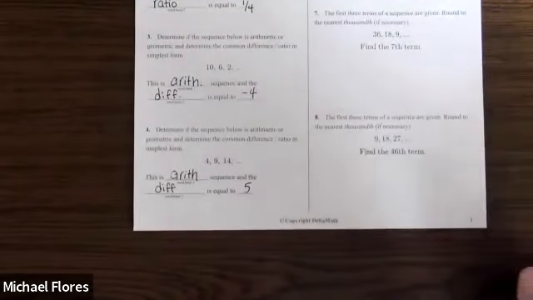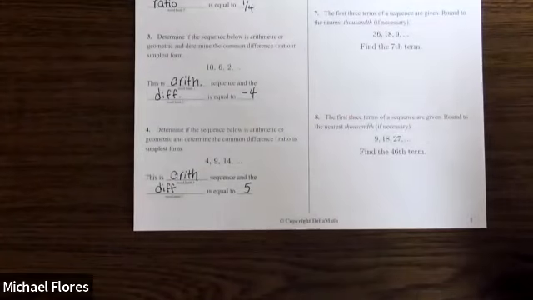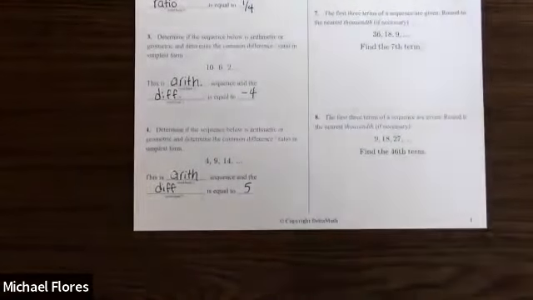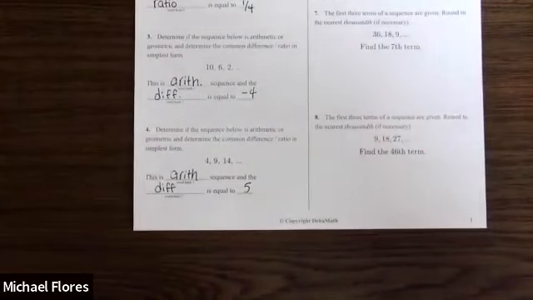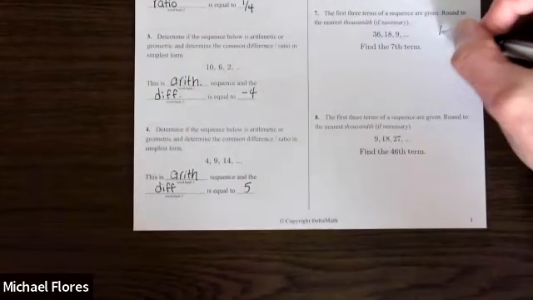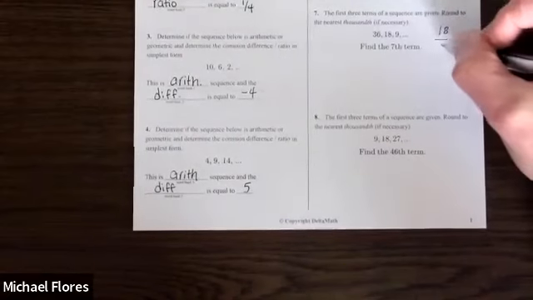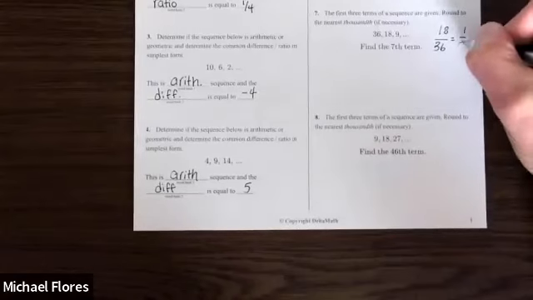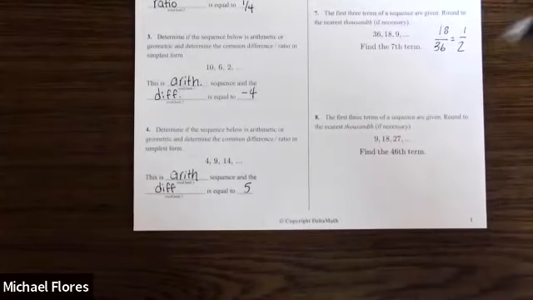The first 3 terms of a sequence are given. Round to the nearest thousandth if necessary. Find the 7th term. So what we want to first identify is, are we dealing with an arithmetic or geometric sequence first? Looks like we are dividing by 2 each time. Second number over first gives you 1/2. So that is our ratio.